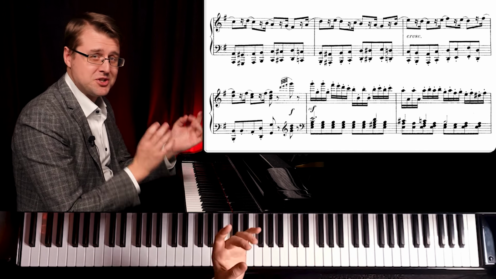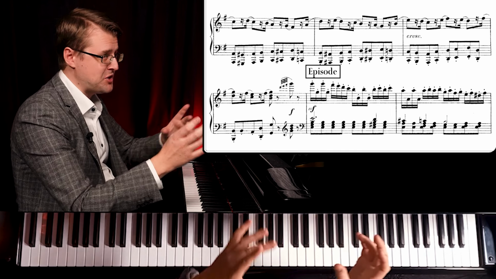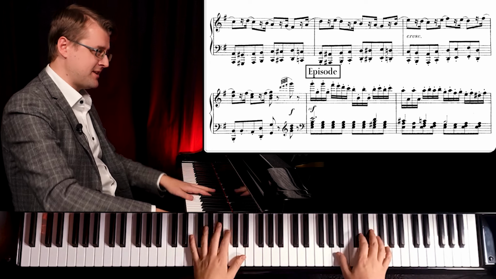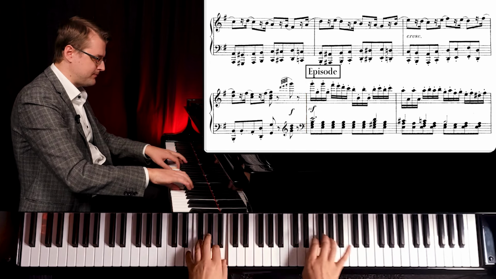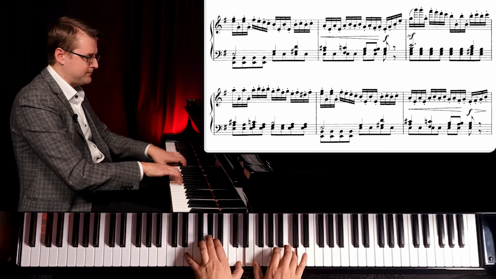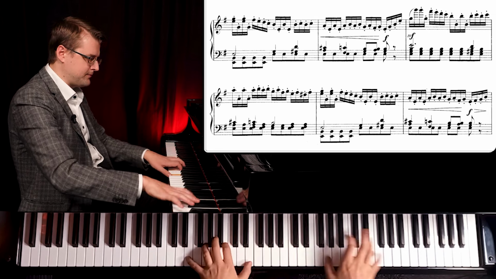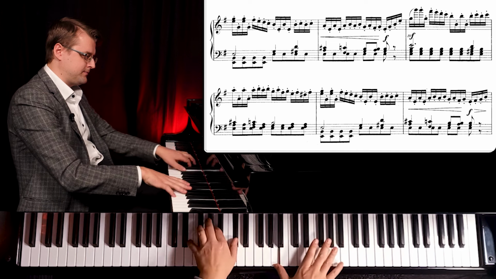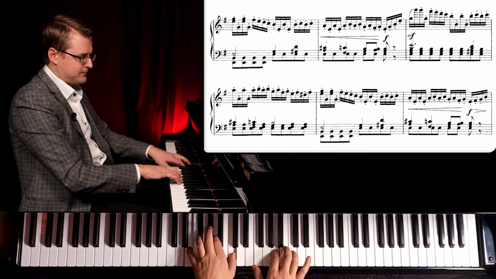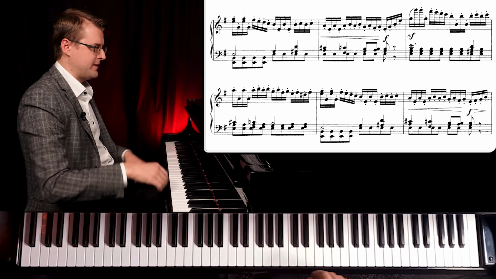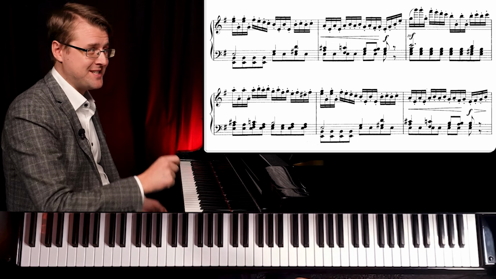Then we get a very short middle section, but it's a new idea, new material here. So it sounds like this. So this is a completely new texture with 16th notes.